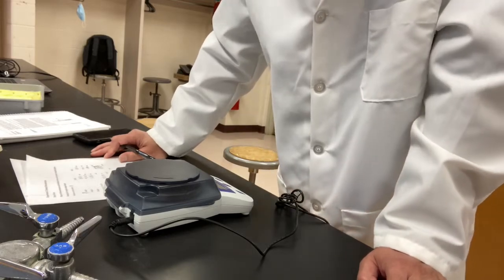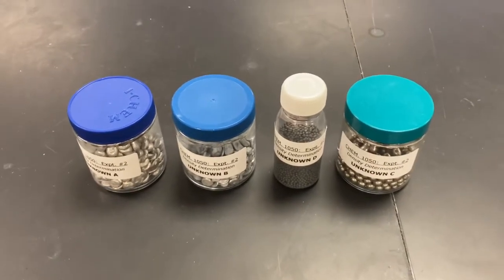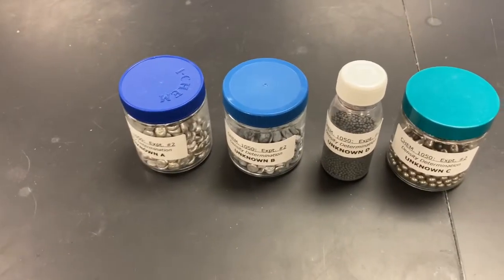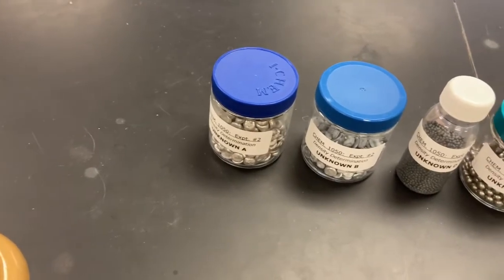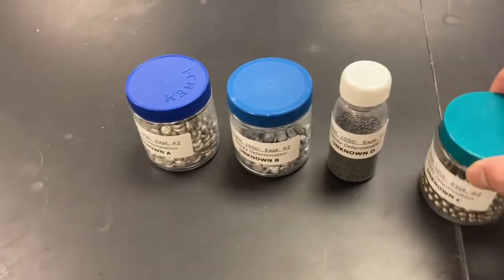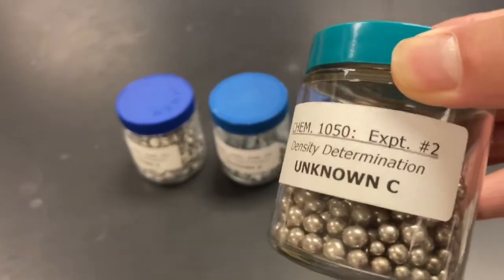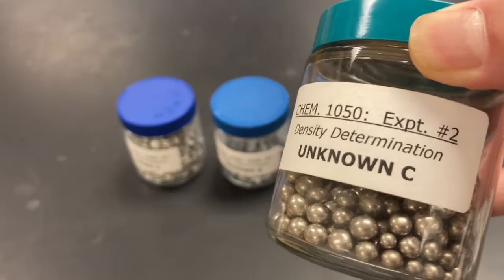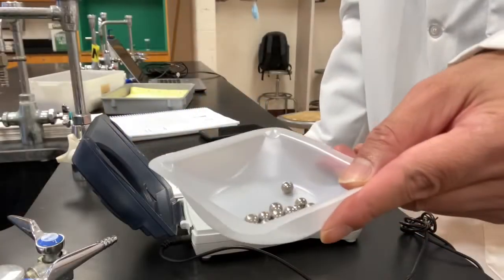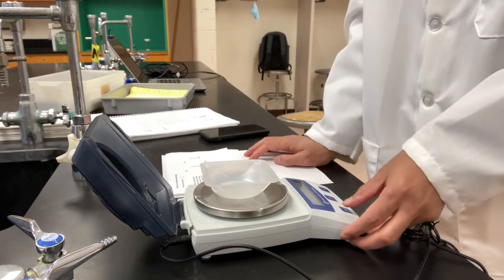Now let's move on to the next section. Section number 2 is the density of an irregular shaped object. We have 4 metal bead unknowns: unknown A, unknown B, unknown C, and unknown D. I'm gonna pick this one. We're gonna measure the density of these metal beads. Unknown C, so record the unknown code on your report sheet. We're gonna measure the density of this one. Some unknown C sample. Zero the balance.